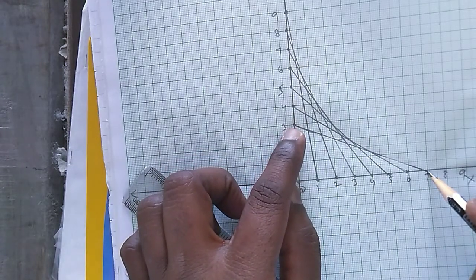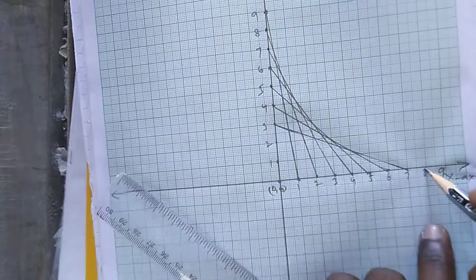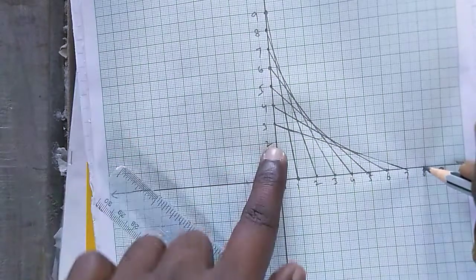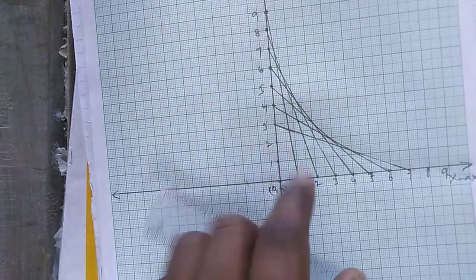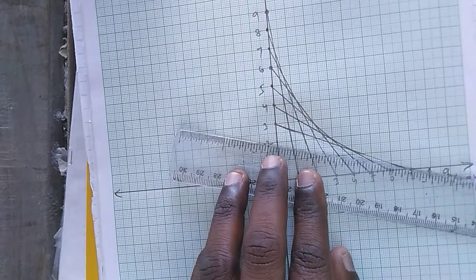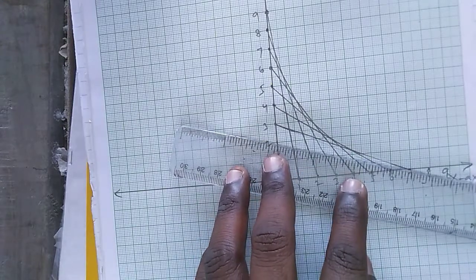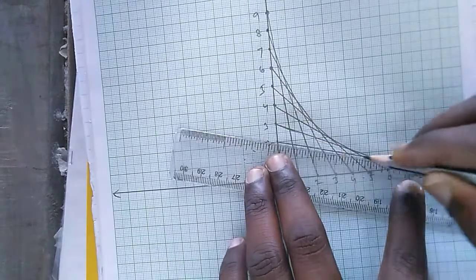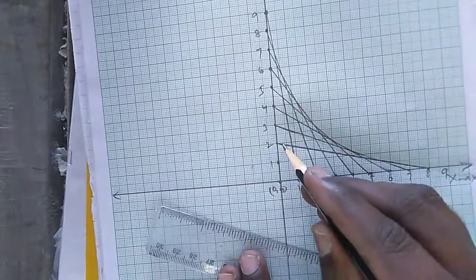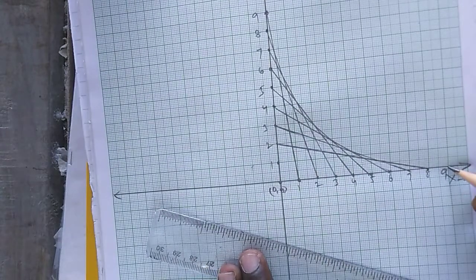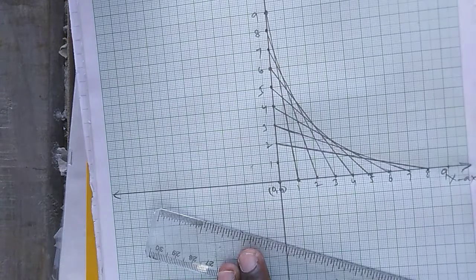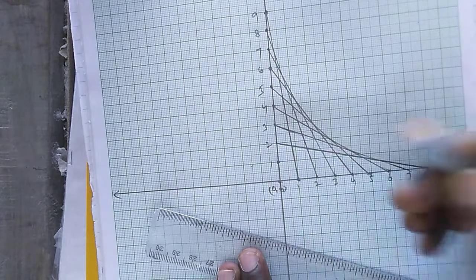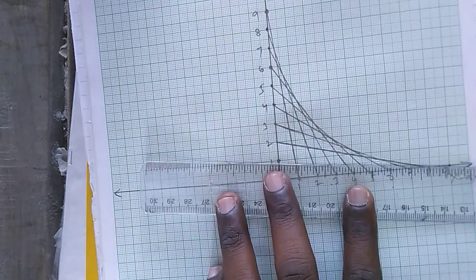Next what? 8 comma 0. 8 comma 0 means here, 8 on the x-axis. Next 0 comma 2 on the y-axis, it is here. So from 2 to 8 we have to join. On the y-axis it is 2, on the x-axis it is 8, like this. Right. Okay. Next one, 9 comma 0, here at 9 on the x-axis. 0 comma 1 on the y-axis, here. Okay, like this, 1 to 9.